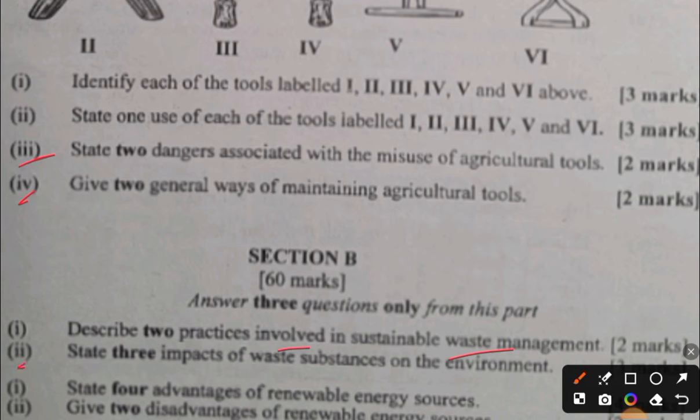So the IIC states three impacts of waste substances on the environment. So the impact. One, accumulated waste can increase the risk of diseases and infections. And also, waste substances can lead to the loss of biodiversity or imbalance in the ecosystem.